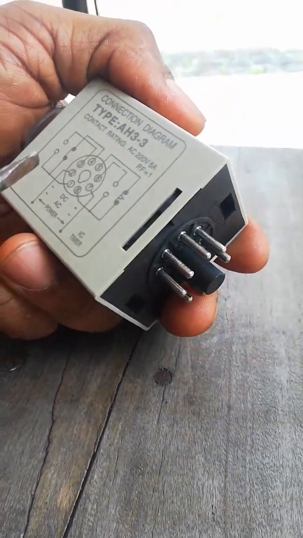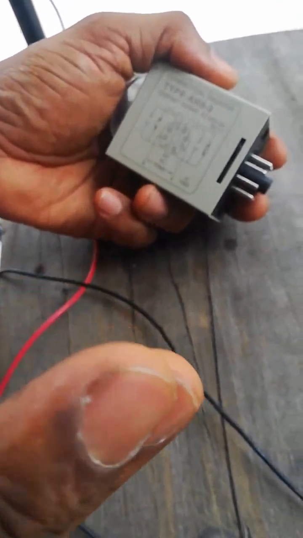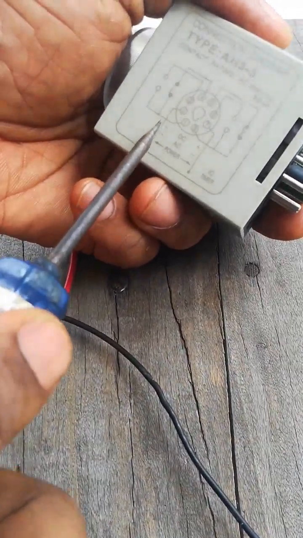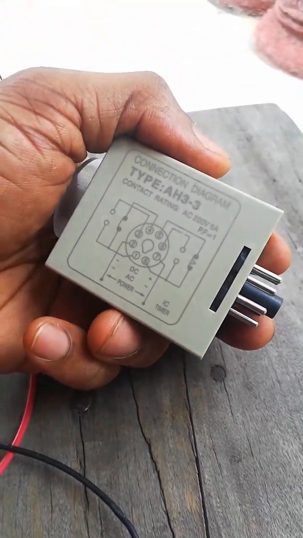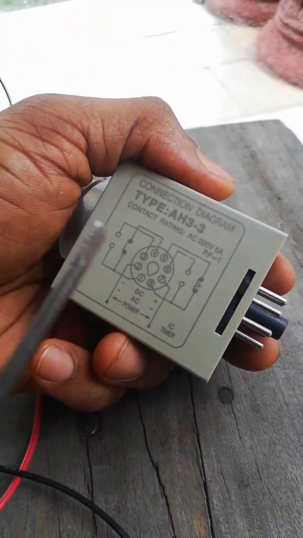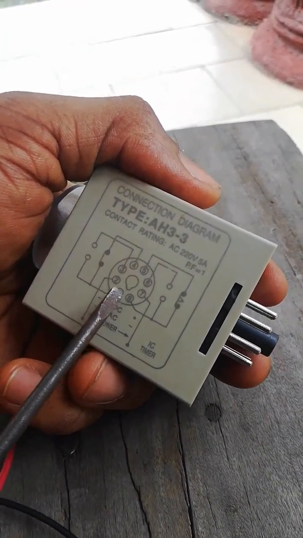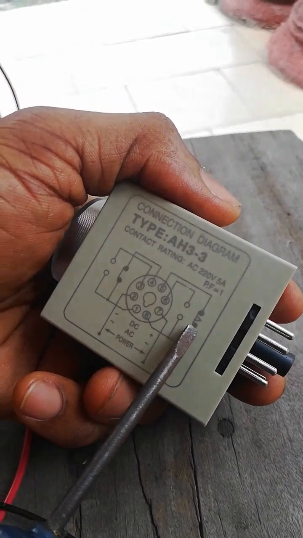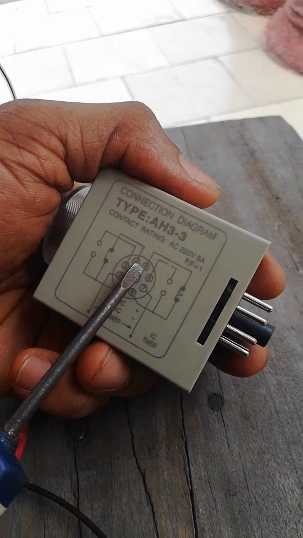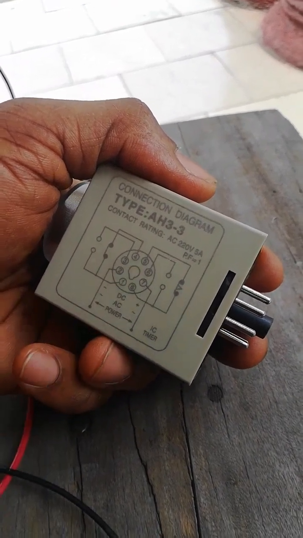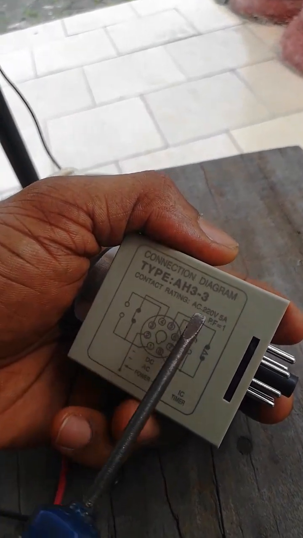If you want to time any specific thing, you connect. When you put your live and neutral here for 2 and 7, you take your live now and put it at number 8. Now if you put your live at number 8, number 8 will be closed. Immediately you put your timer, your thing will start working. The output now is number 5. It's closed to number 5. So you tap your live here and put it at number 8. Now immediately you put your timer, the thing will start working immediately.